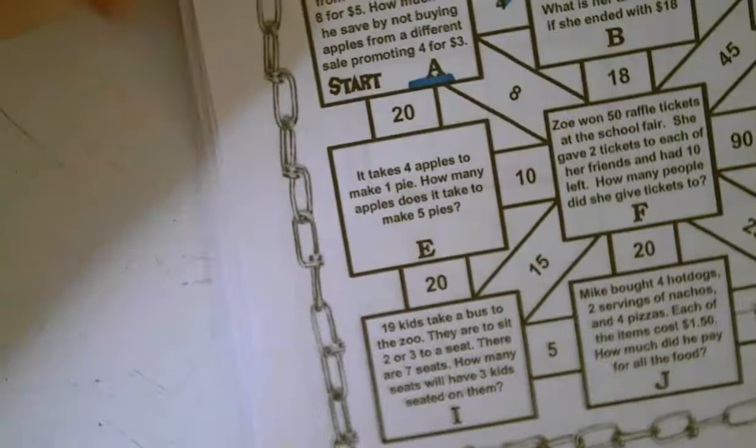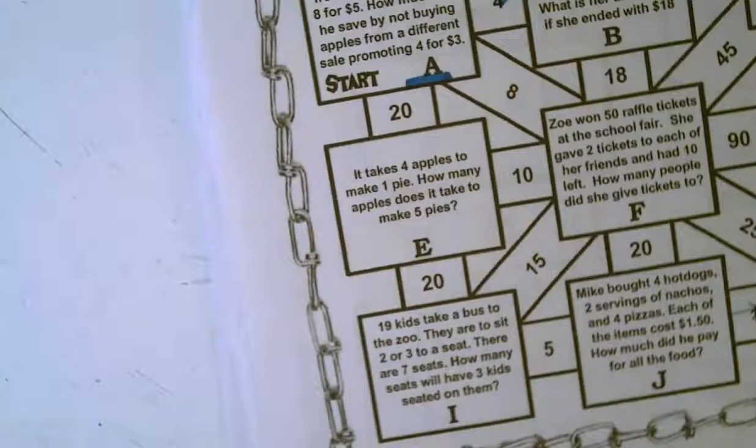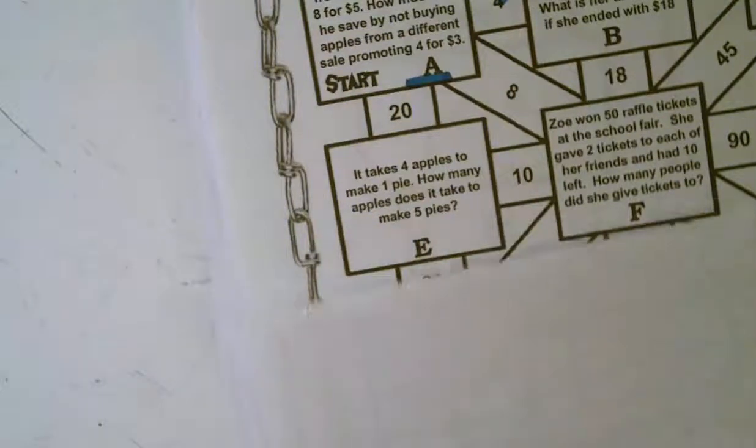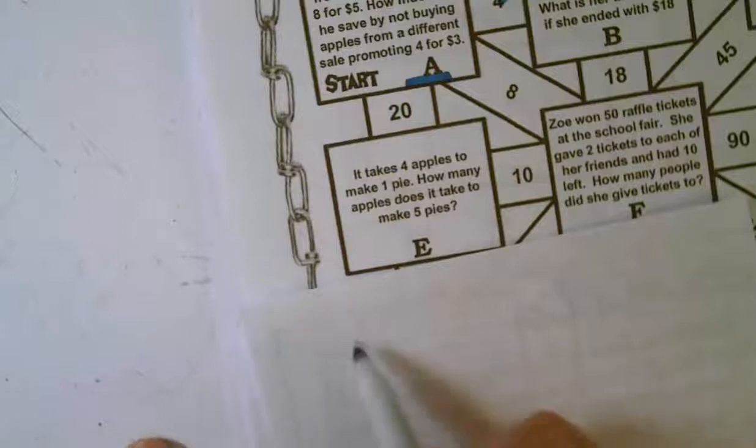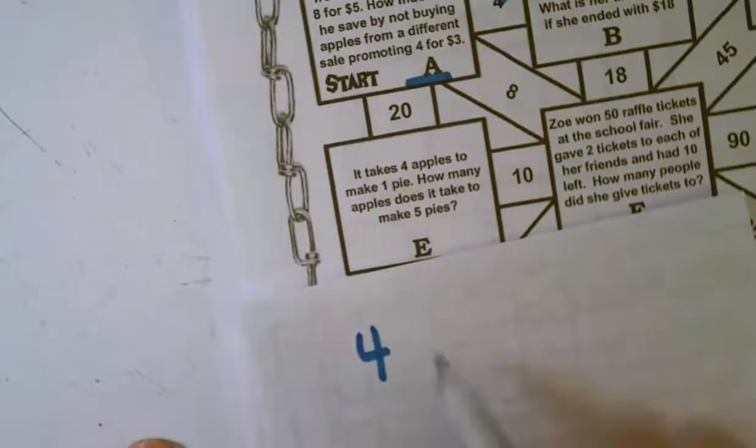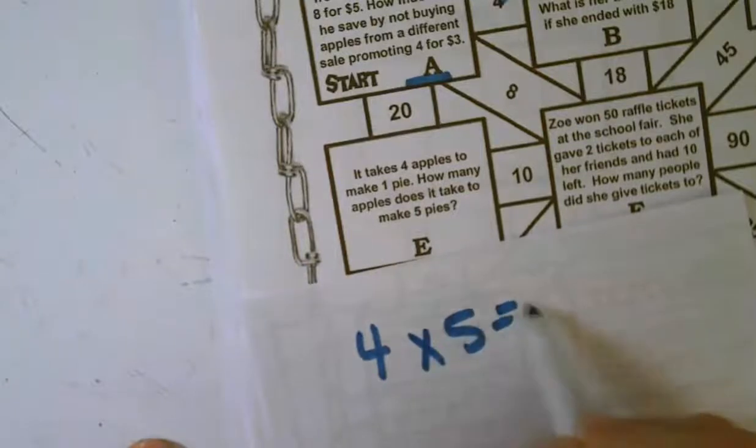Okay, let's look at E. It takes 4 apples to make 1 pie. How many apples does it take to make 5 pies? Well, I know 4 apples are needed for 1 pie, and since I want to make 5 of those, I'm going to multiply it by 5 to get my answer.